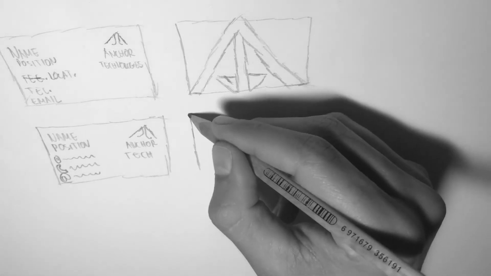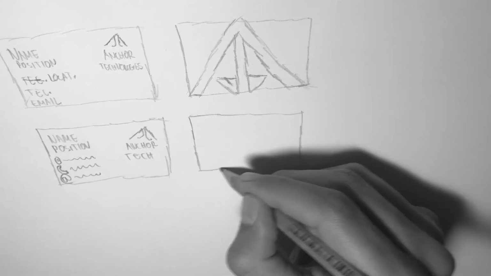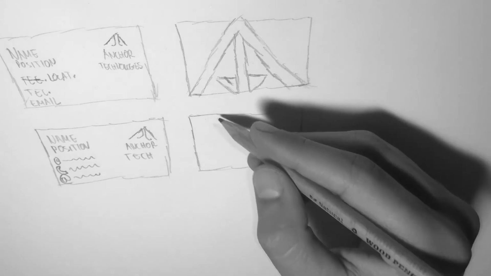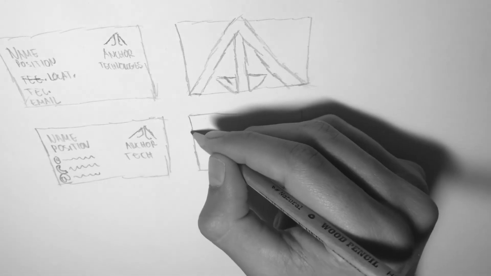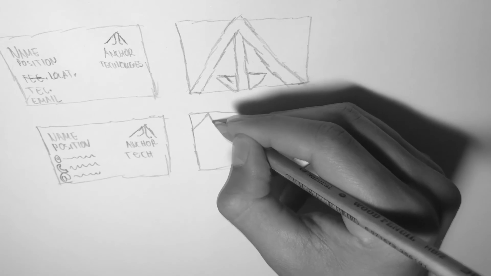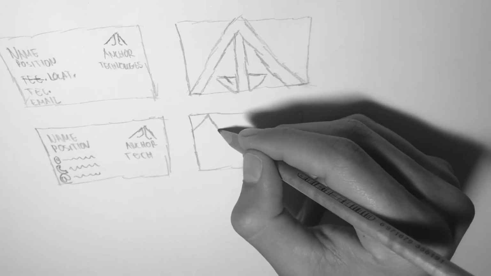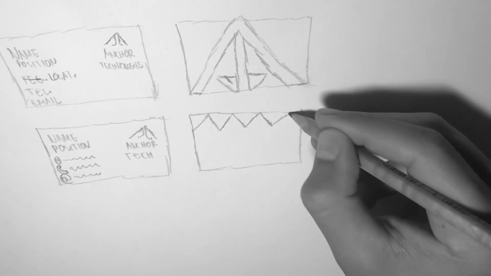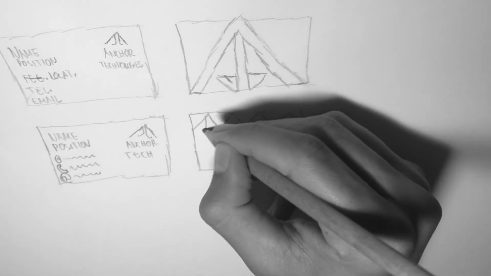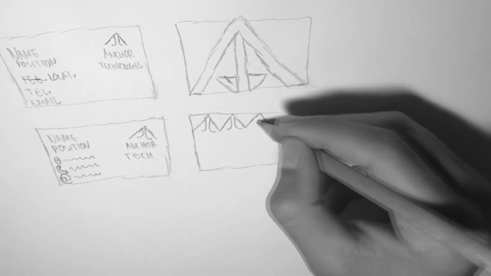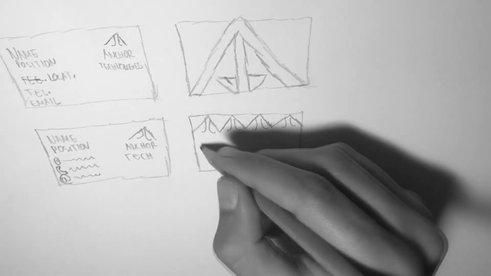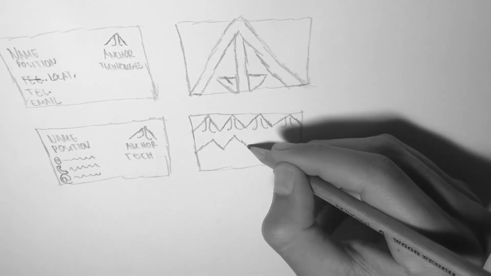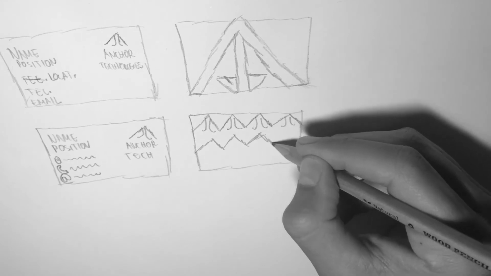and on the back side maybe we can make a pattern from the logo itself, something like this. And just slide this down. It may look interesting.